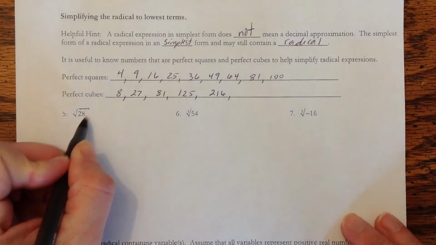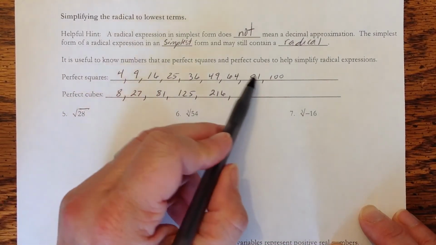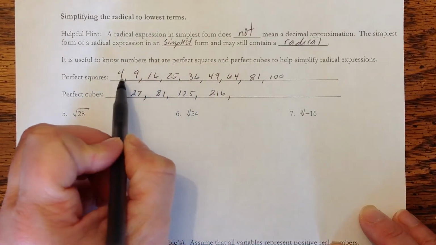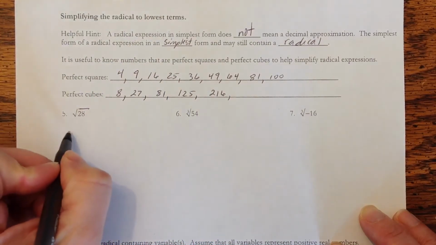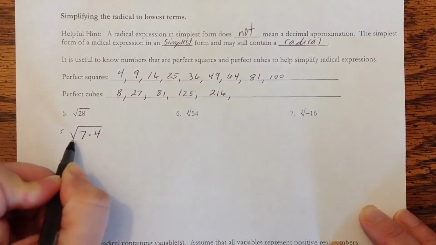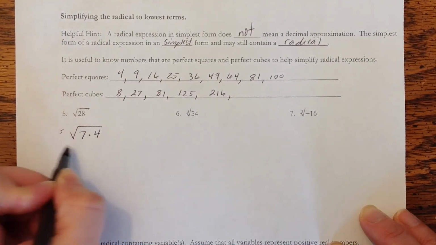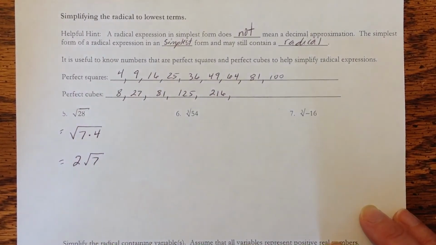So here's what I want to do. If I'm looking at a square root, I want to go look at my square list. And I want to see which of these square numbers is the largest one that divides 28. Well, I would say 7 times 4. Now the square root of 4 I can apply the square root to. So I can get a 2, and then the square root of 7 is left behind.